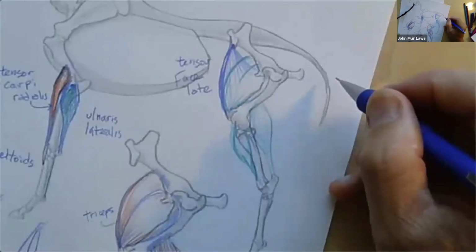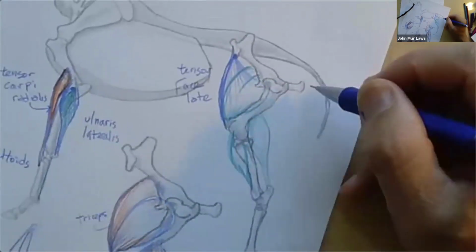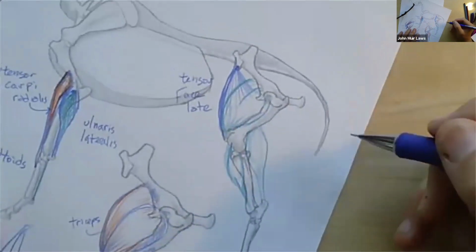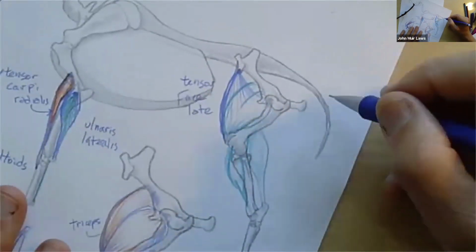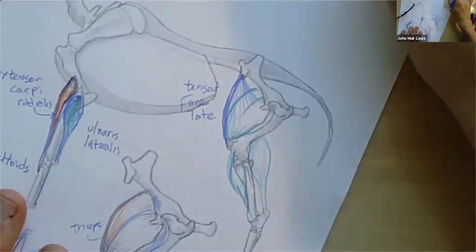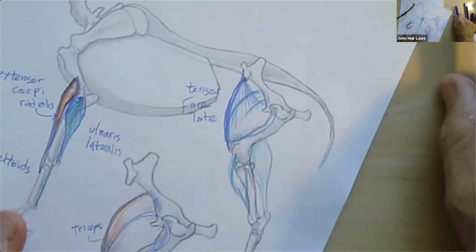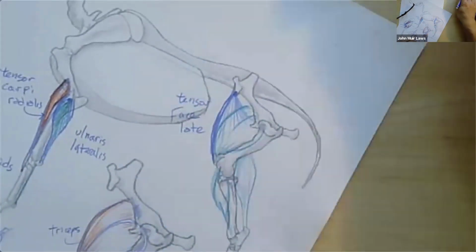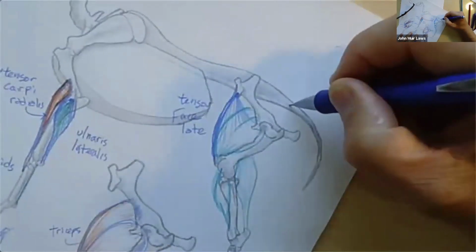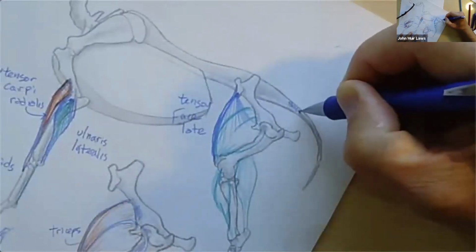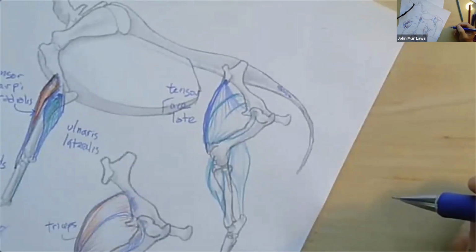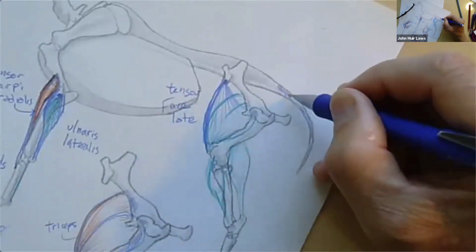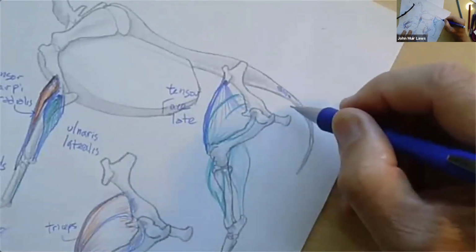Similarly, there are muscles that give you the shape of the back of the leg. And one of those that we're going to drop in today is going to start back here on part of the upper pelvis, the hip bone before you get to the tail section.